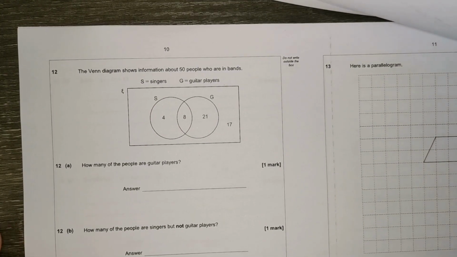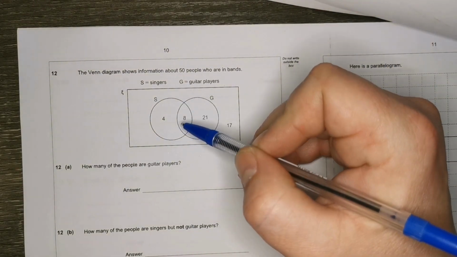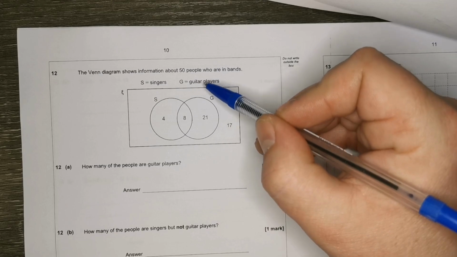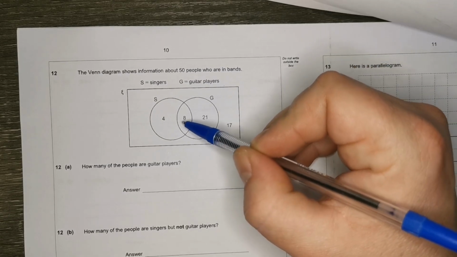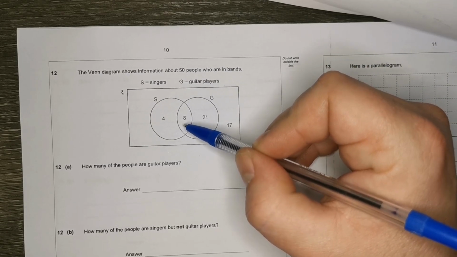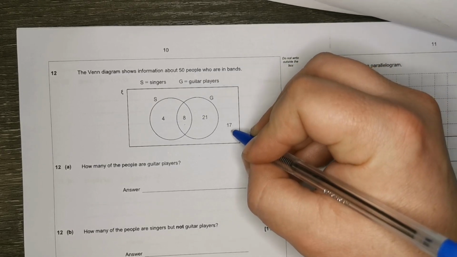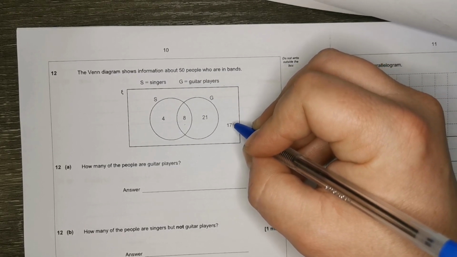The Venn diagram shows information about 50 people who are in bands. So S is the group of singers. G is the group of guitarists. So these people in the middle must both be singers and guitarists. And these people on the outside are neither. So maybe are drummers.